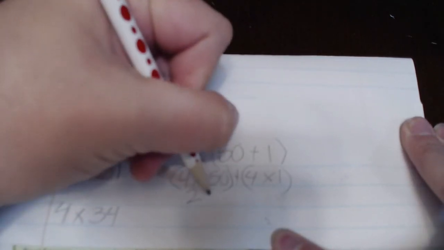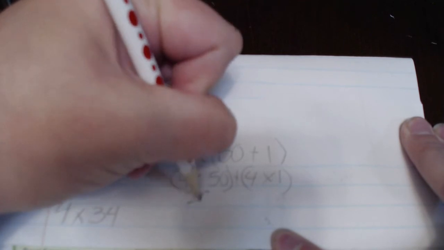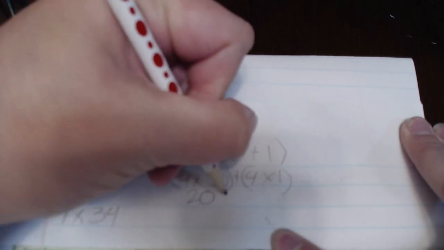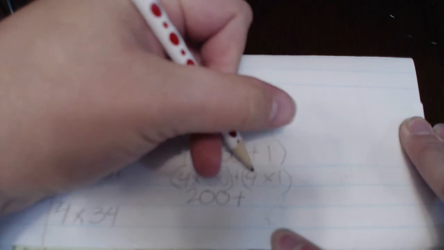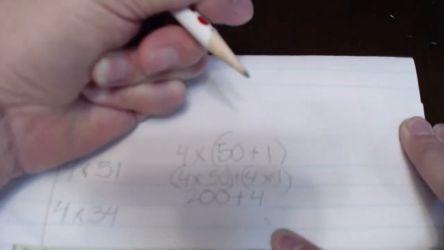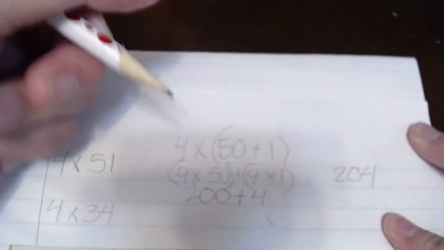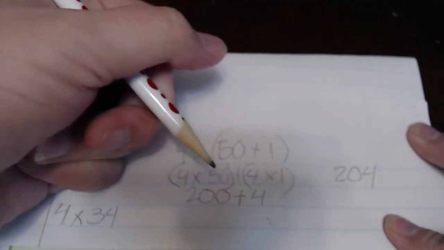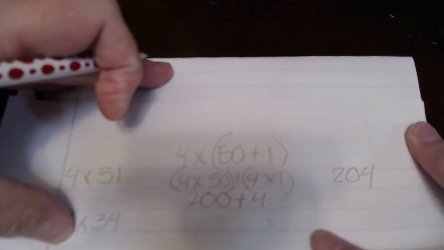4 times 5 is 20. So 4 times 50, 200. 4 times 1, 4. That means that's $204 to buy 4 of the flowering cherry trees.